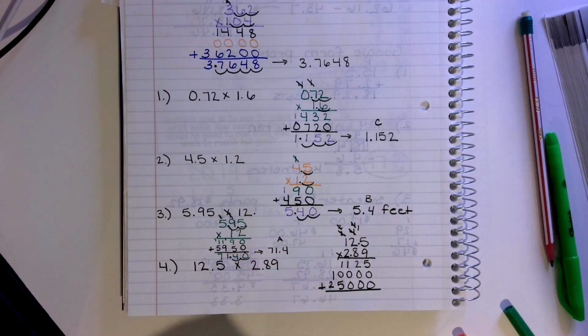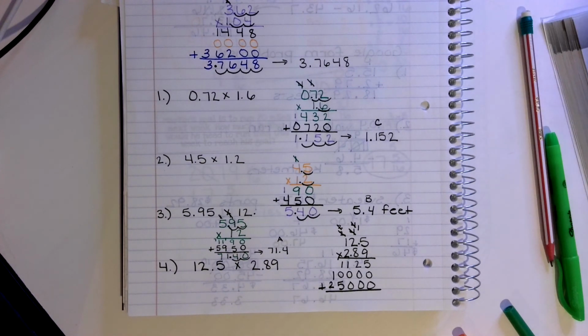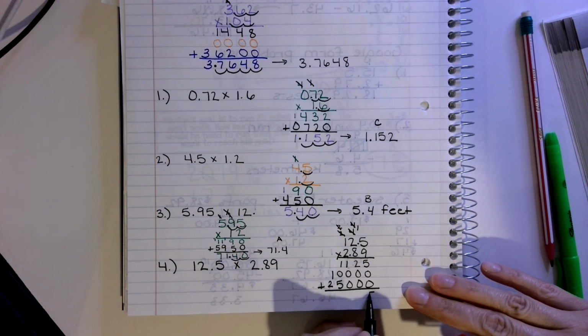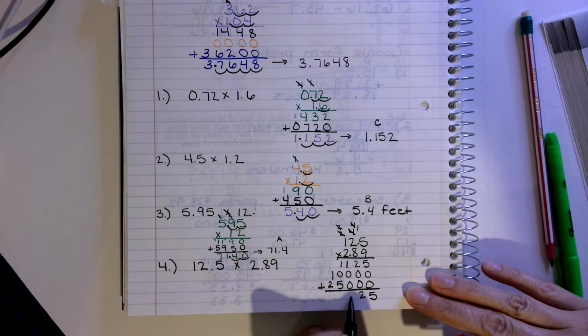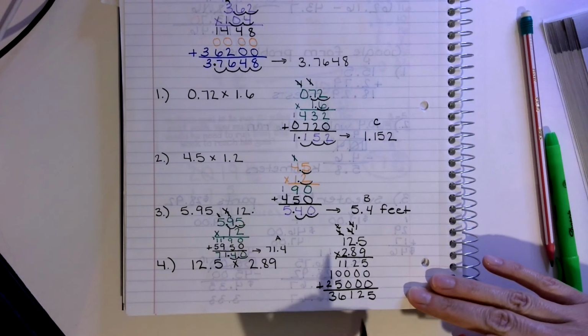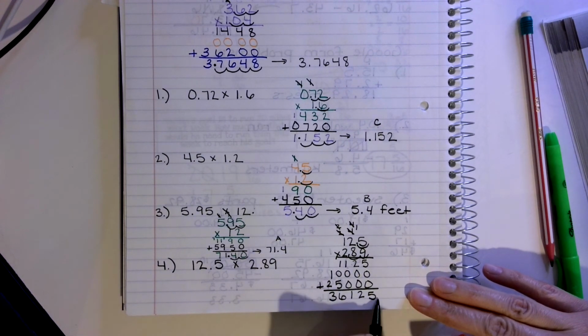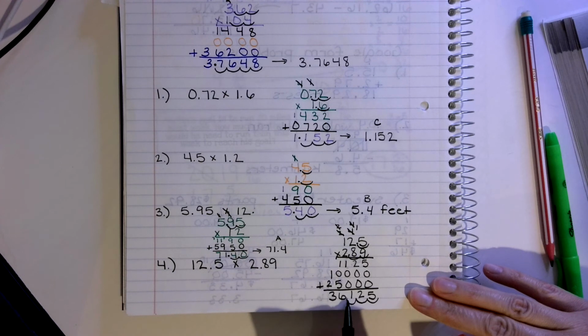And then you're going to add it. Okay, so this would be 5, 2, 1, 6, 3. I'm going to count my places. 1, 2, 3.